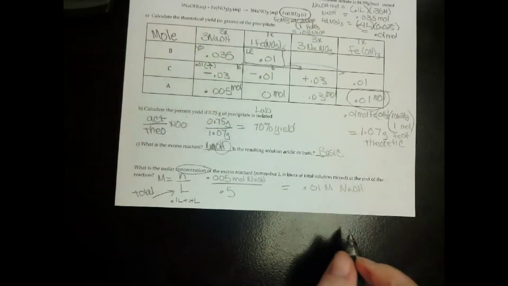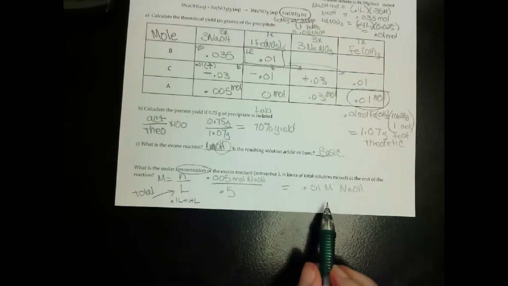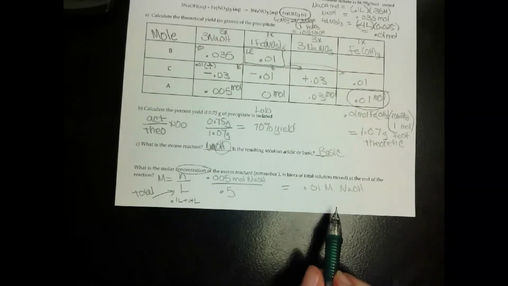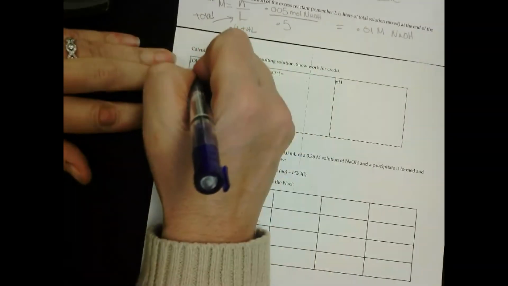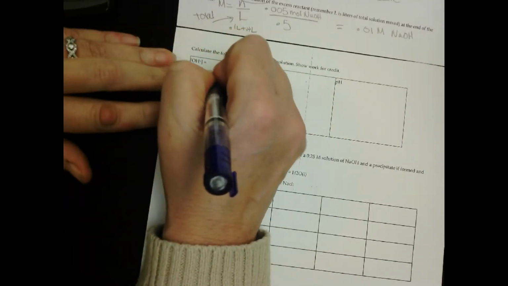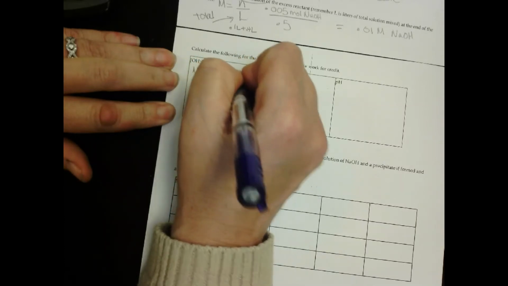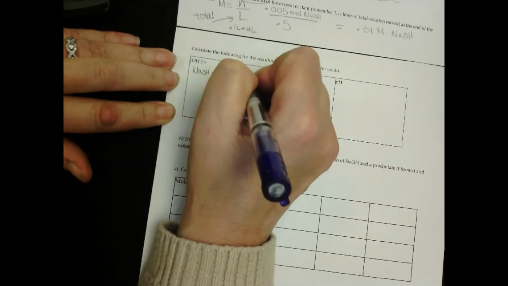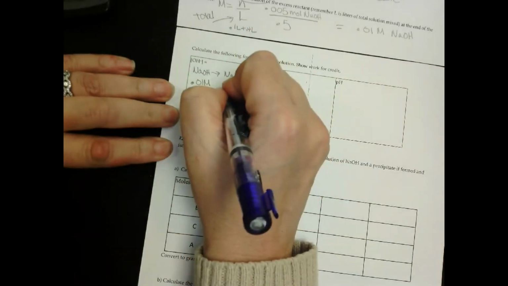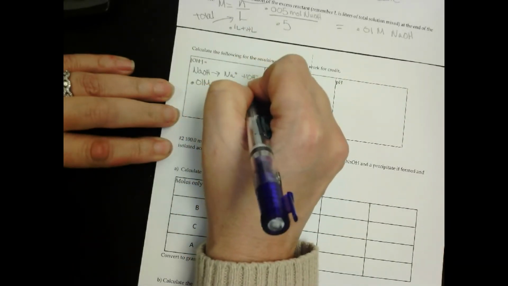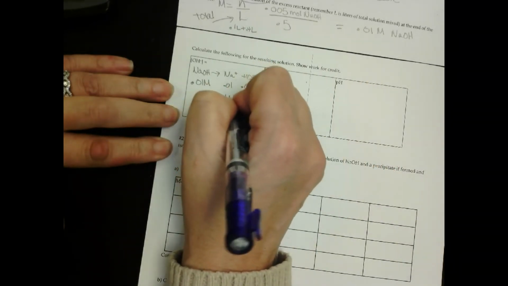And this is that excess in our solution that's making it a basic solution. So now what we are going to do, we're going to calculate the OH concentration. And so sodium hydroxide breaks down into sodium plus OH minus. That's a 1 to 1 to 1. So if this is 0.01 molar, this is 0.01 molar, and this is 0.01 molar. Okay, so it is 0.01 molar solution.